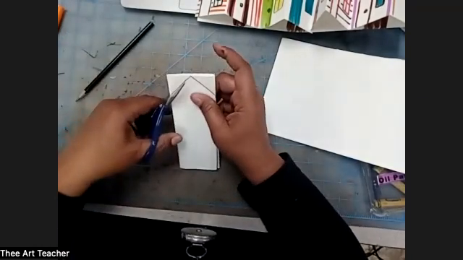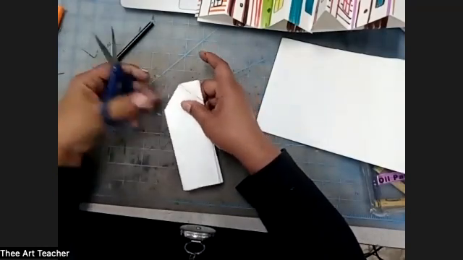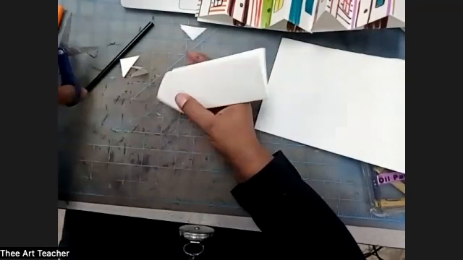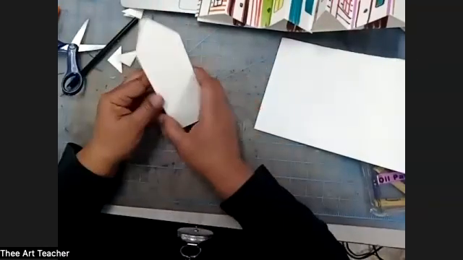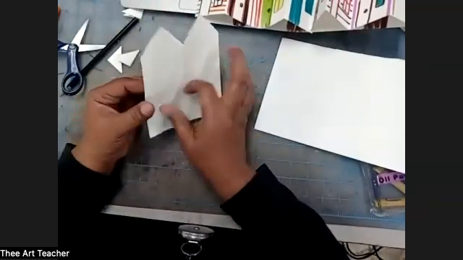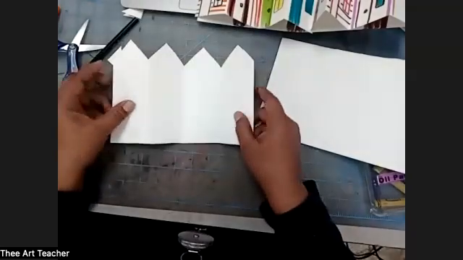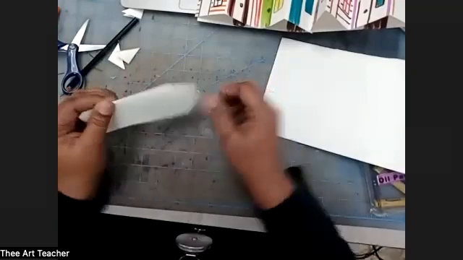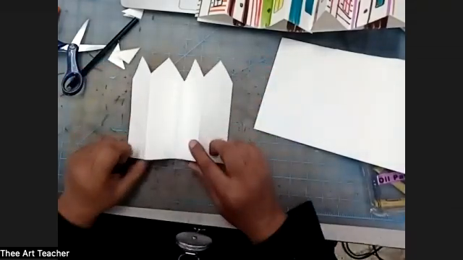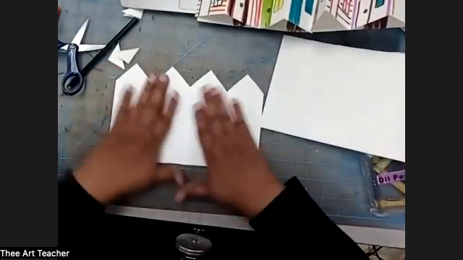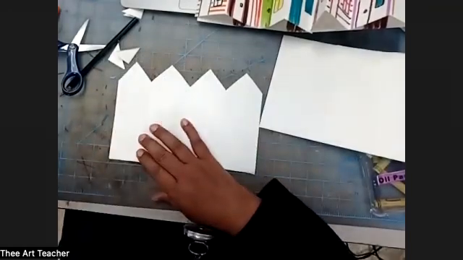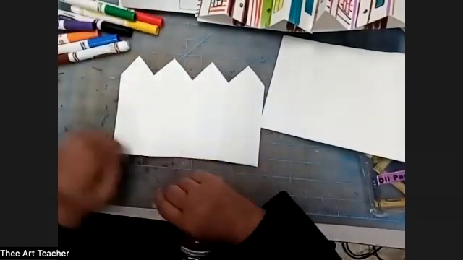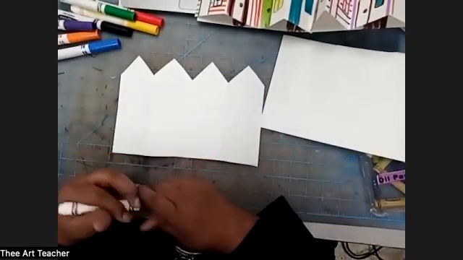And when we cut it, we end up with our house shape. And when we open it up, we have four houses. And we can fold the lines back and forth so that it will stand up. Now, I'm going to flatten it out a little bit and use some markers and start drawing features on the house, drawing some shapes.